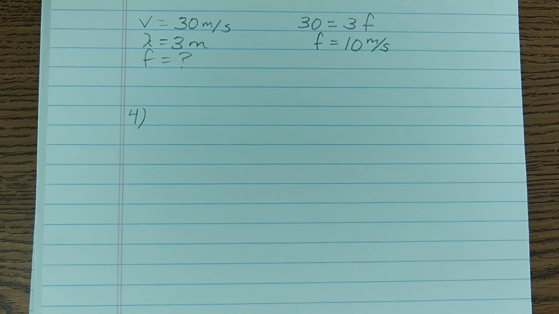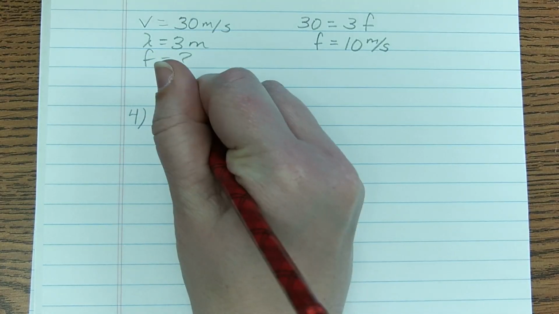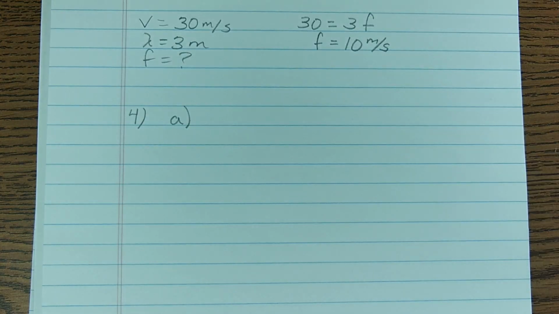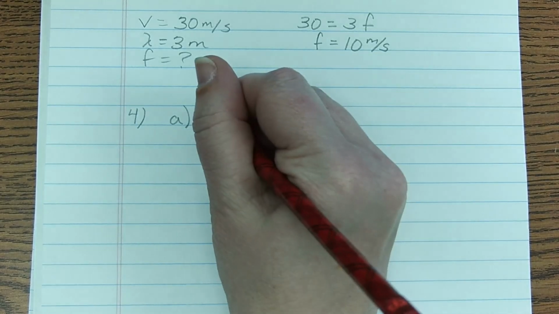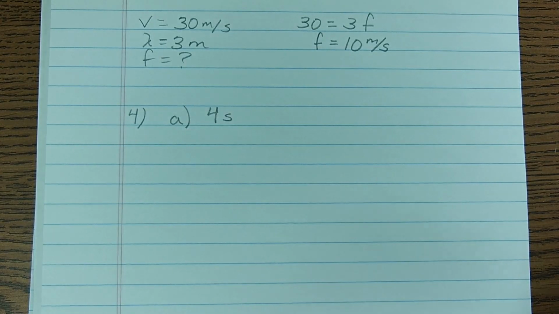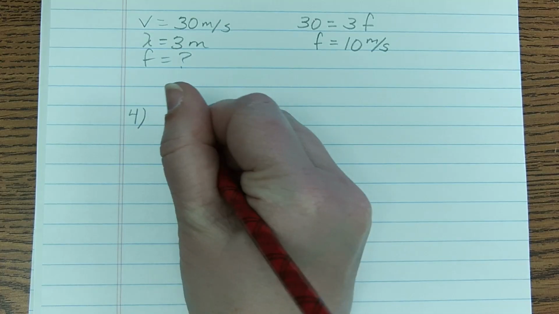So period is the time needed for one wave to pass by. Well, you saw 10 waves in 40 seconds. So that means a wave would need 4 seconds in order to completely pass by. So every 4 seconds, you would see a new wave.